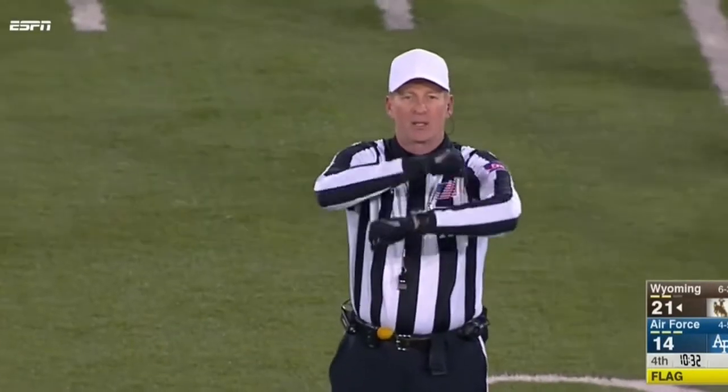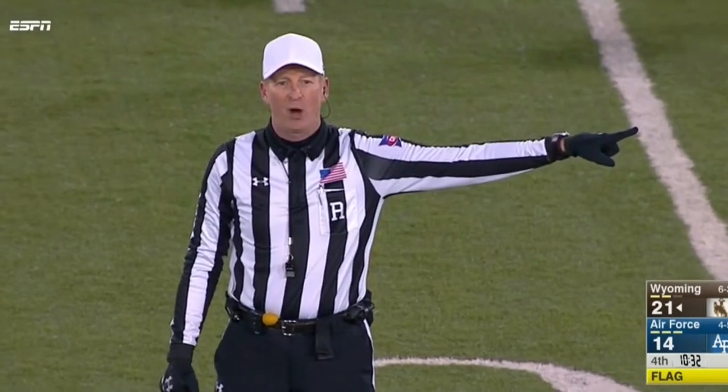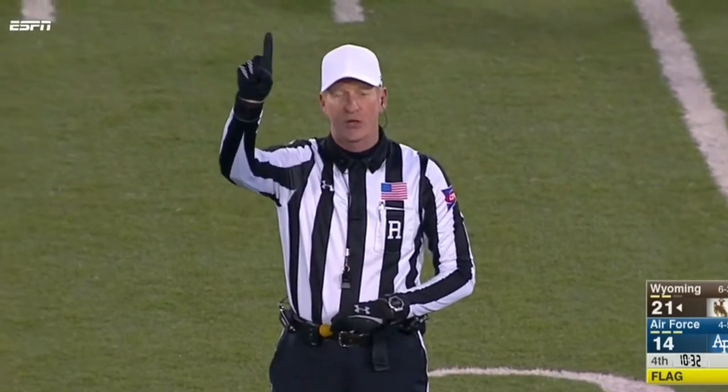In the fourth quarter. The ball being snapped. Snap infraction. Offense, number 79. 5-yard penalty, still first down.